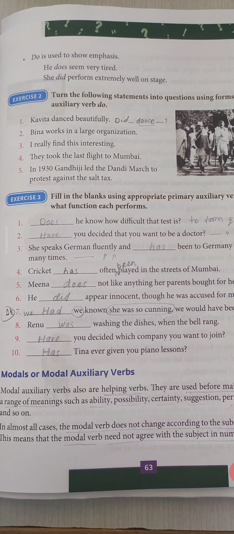See the examples. He does seem very tired. Next one. She did perform extremely well on stage. Here this auxiliary verb do, in its forms do, does, did, is used to show a little bit of emphasis. Did perform means clearly done, well done. Does seem shows a possibility also; the emphasis is given to the act of seeming.